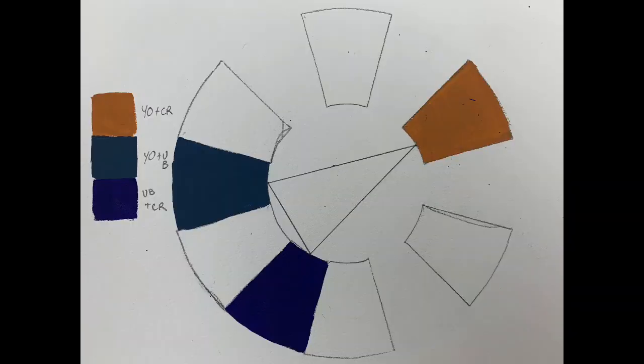In this next example, this is a split complementary. We looked at before a direct complementary where we're dealing with one colour and its direct opposite. In the case of a split complementary, it's where we use the two colours either side of the complementary.